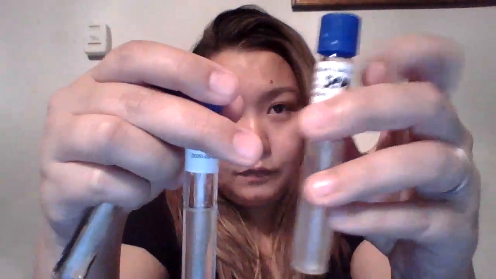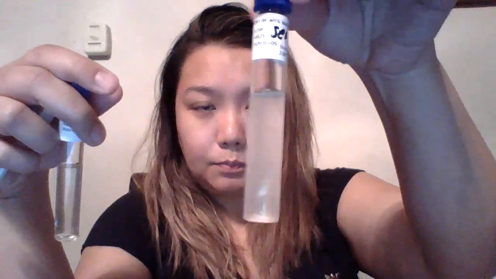Next we have the S. epi. Right here is the 1%. This is the 7%, and this is the 15%. So as you can see, for the S. epi, the 1% is pretty turbid. It's the most turbid out of the three.